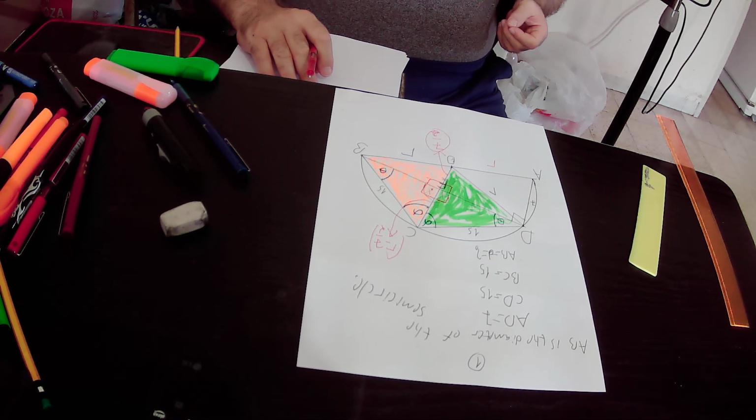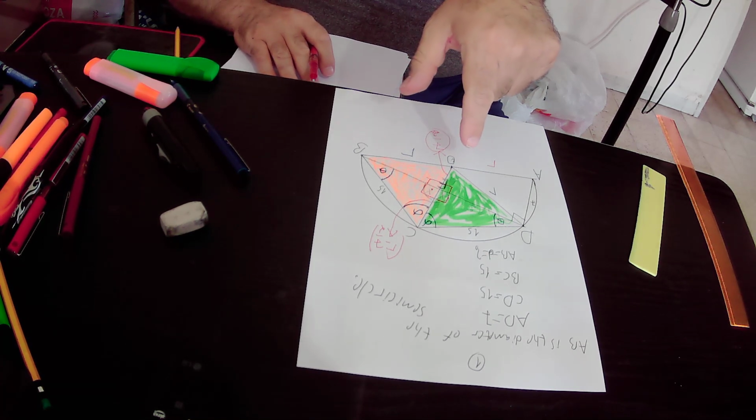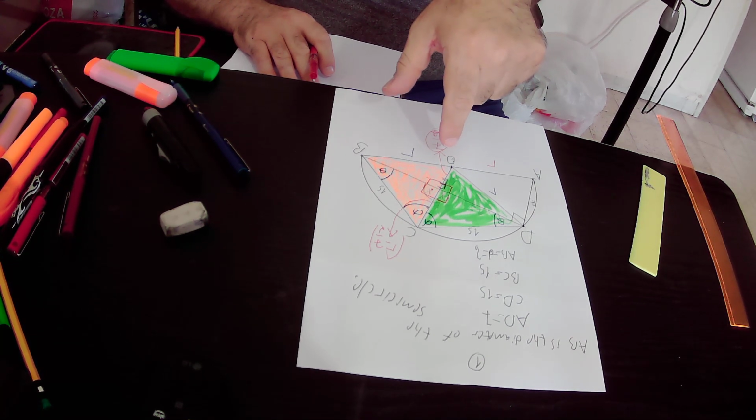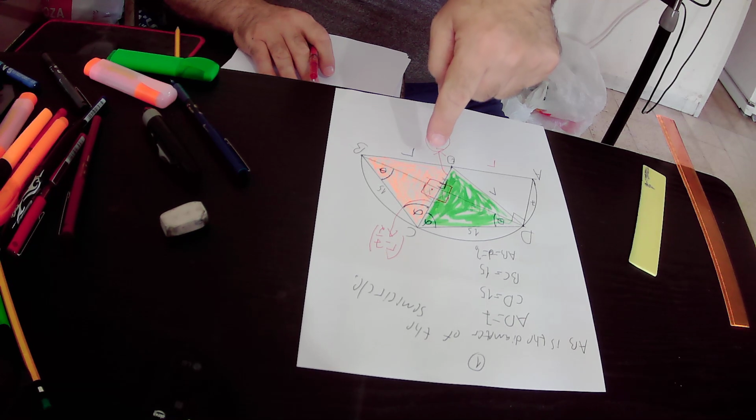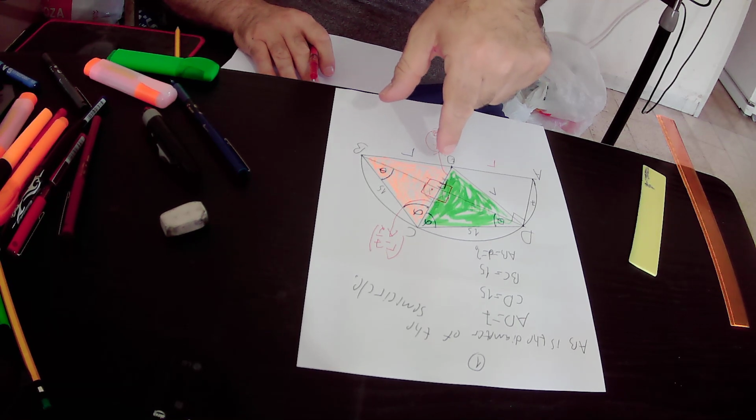You should already notice that EB is a common side to those two right triangles, because EB belongs to the right triangle EBO, and side EB also belongs to the right triangle BEC.